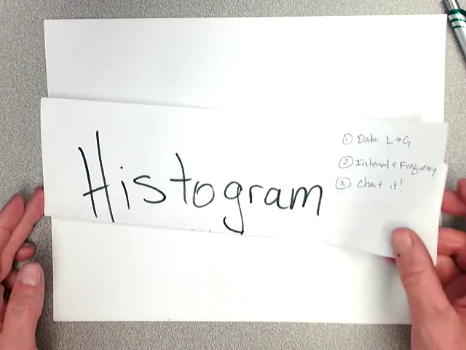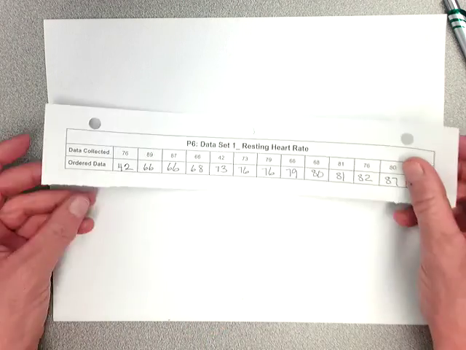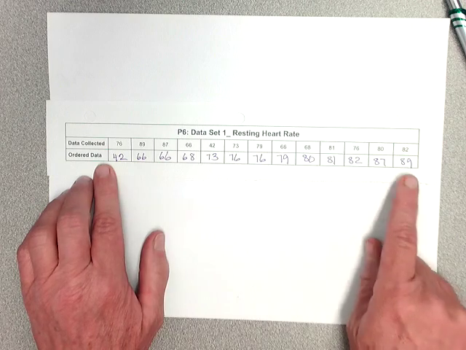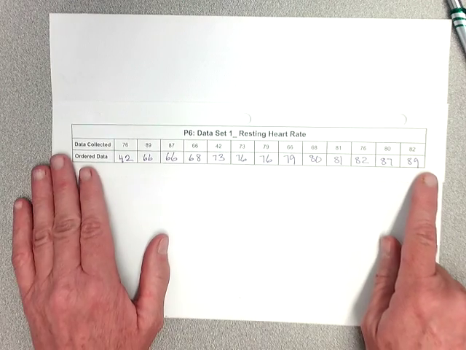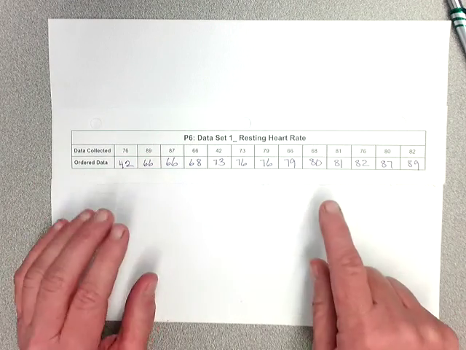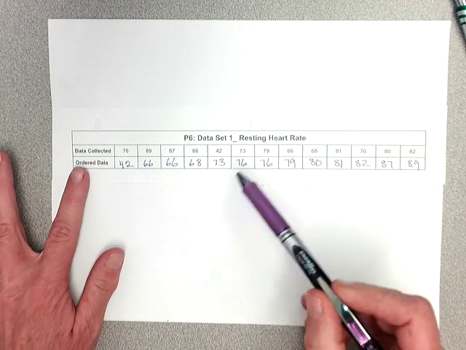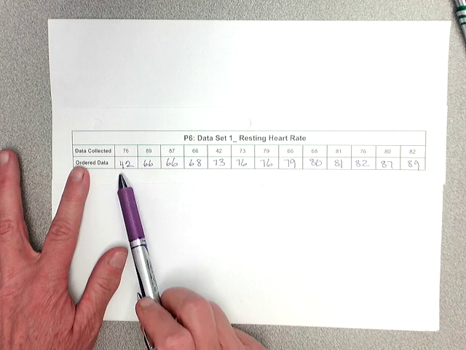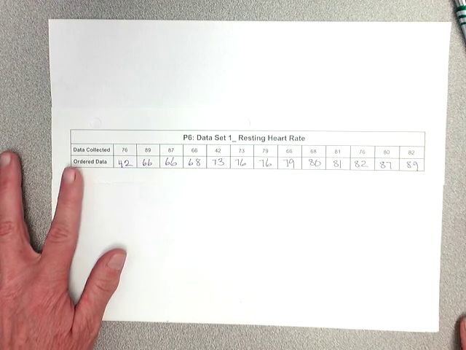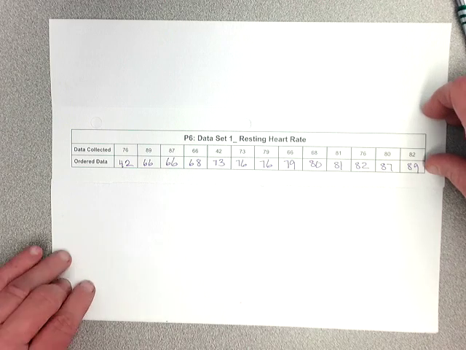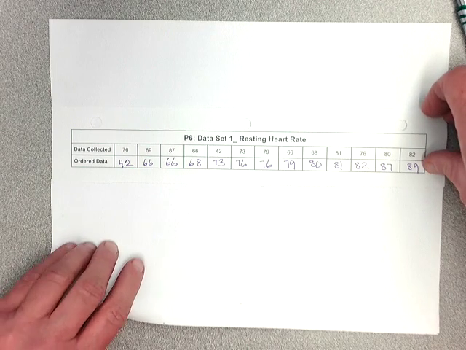Let's take a look. So the first thing is to get your data set and get your data in order from least to greatest. Again, check and double check. If you have an error in this, it messes everything else up. So make sure you have each data point represented only once and it goes from least to greatest. If you haven't done that yet, pause the video, do it now, make a correction as needed, and then we can move on.